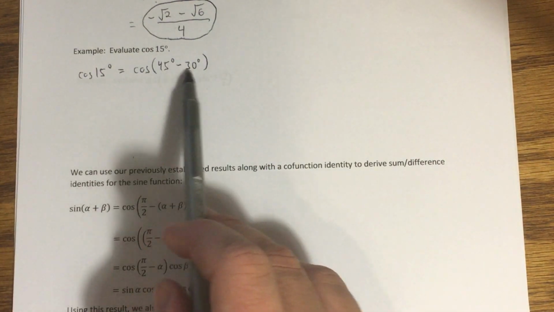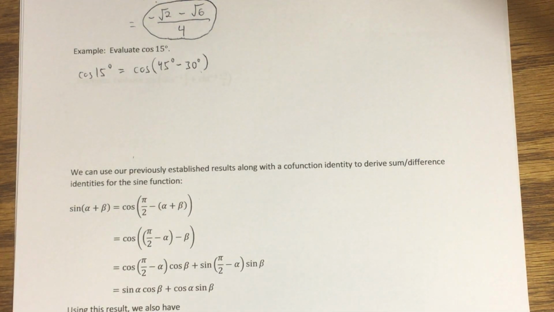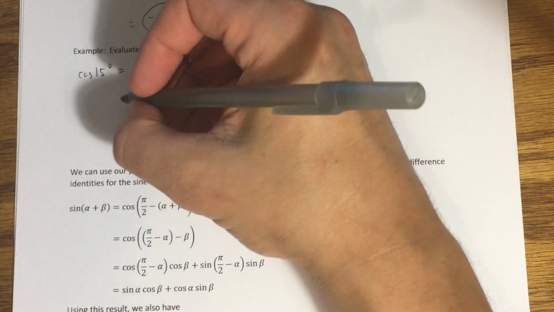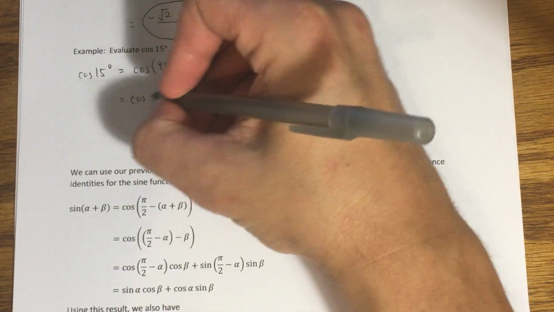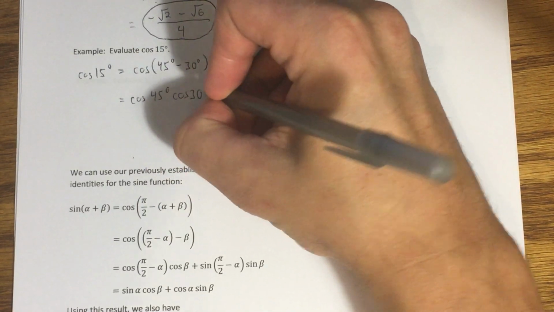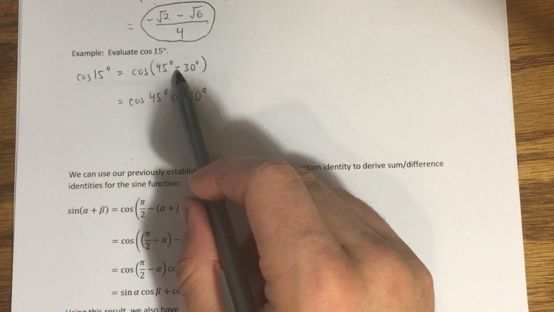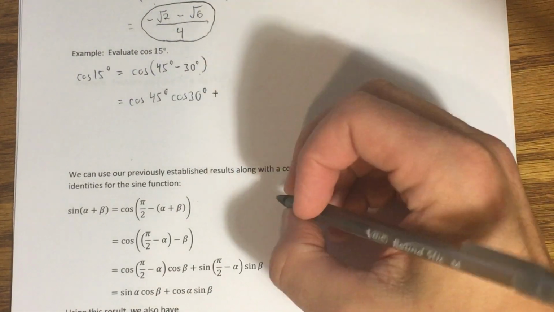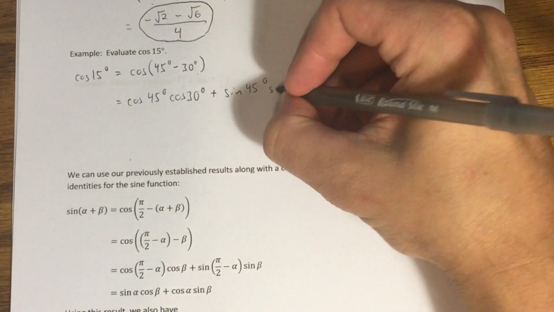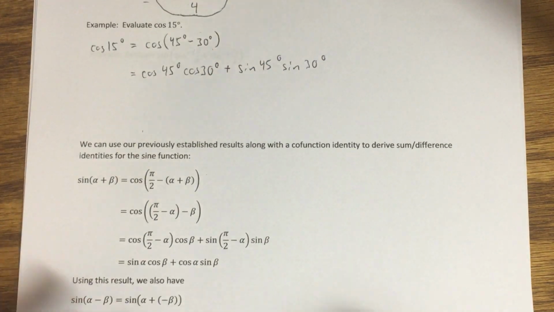But the purpose of putting it in this form is that 45 and 30 are both degree measures that I recognize from the parts of the unit circle that I've memorized. So this is equal to cosine of 45 degrees, cosine of 30 degrees. Here's where I'm using my difference identity for cosine. If I have a minus here, I'll have a plus here. Sine of 45 degrees, sine of 30 degrees.